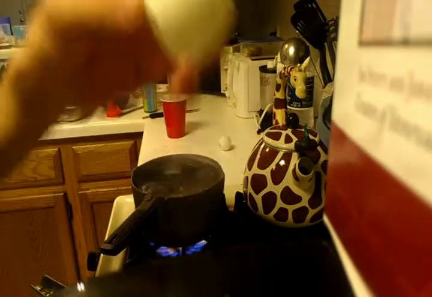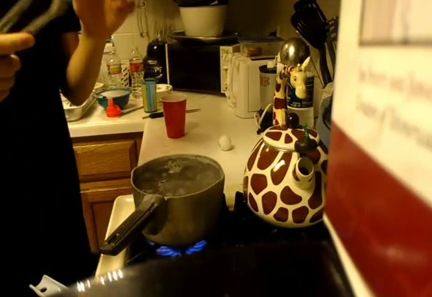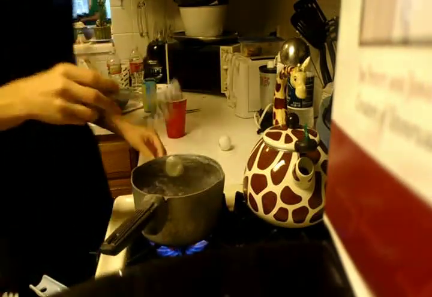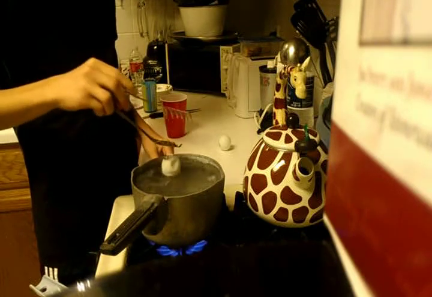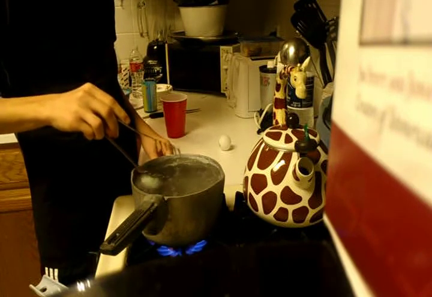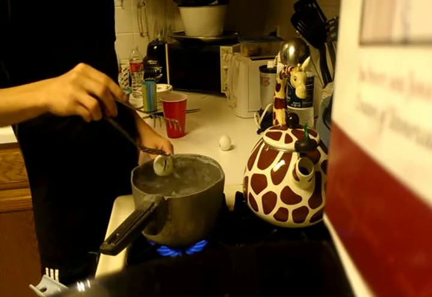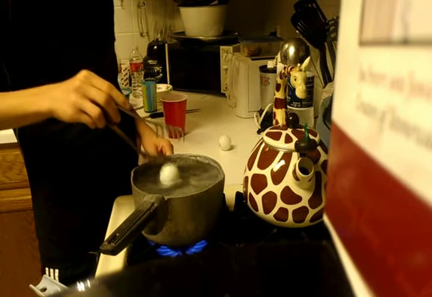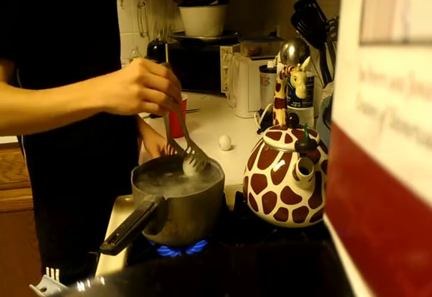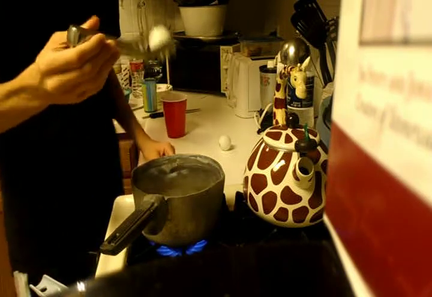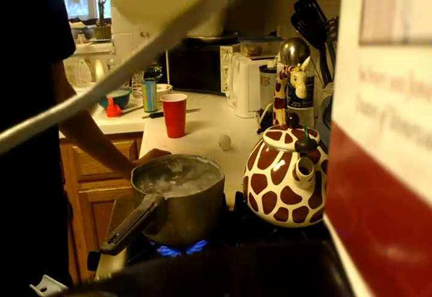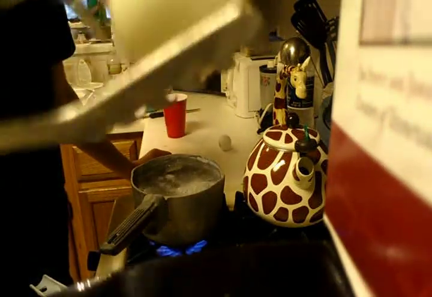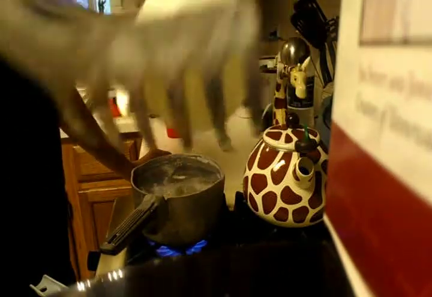So here we have the crushed ping pong ball. I'm just going to drop it in the boiling water. As you can see, the volume of the ping pong ball increased and it is back to its original shape.